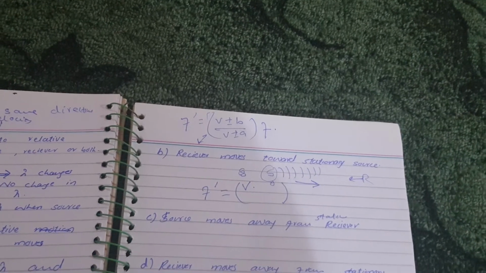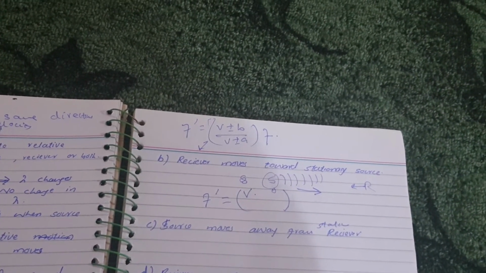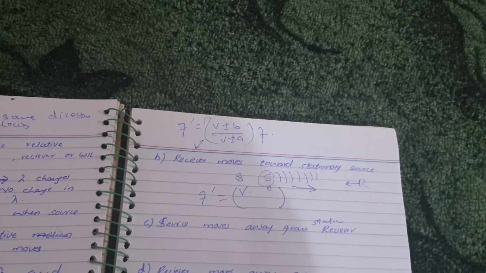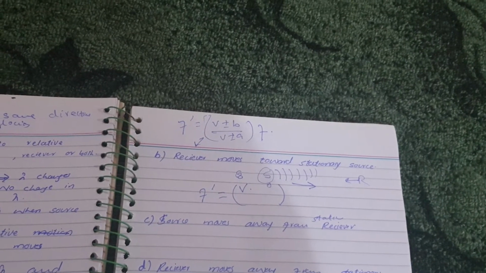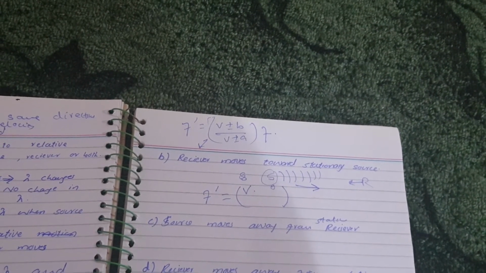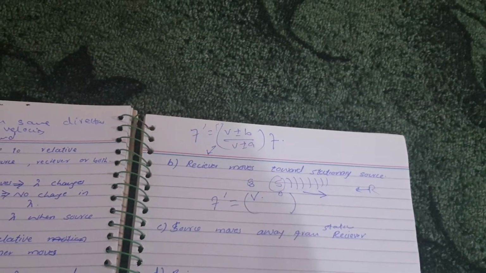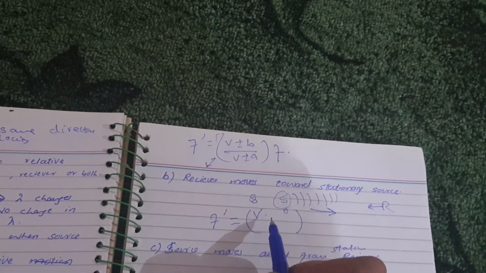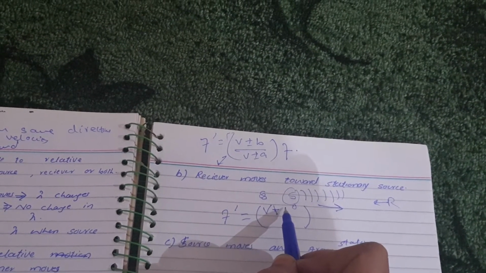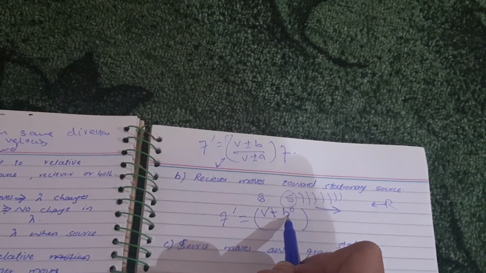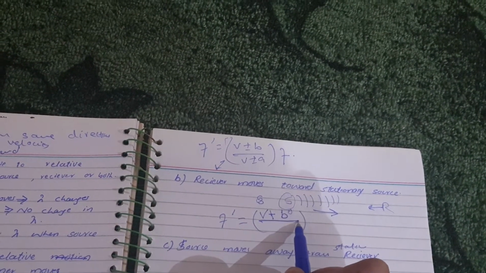Here I would put a plus or minus sign depending on whether the velocity of the sound waves and the listener are in the same or opposite direction. These both are in the opposite direction. So for opposite direction, I would put a plus sign, and then write the velocity of the receiver.